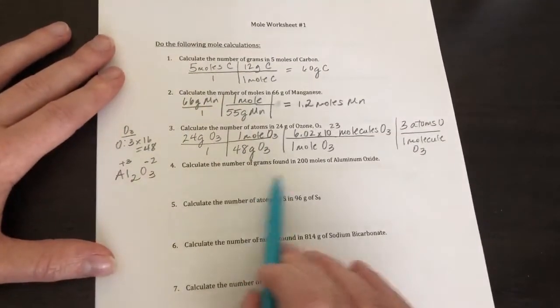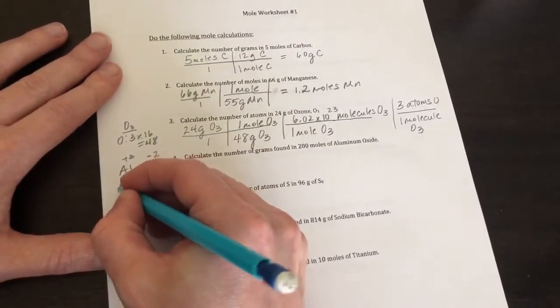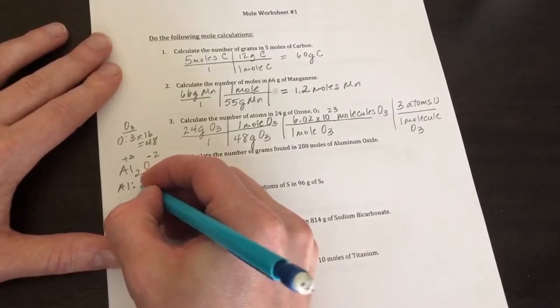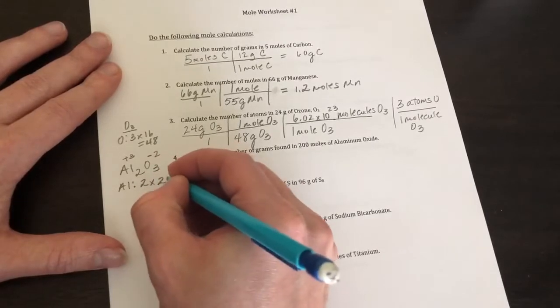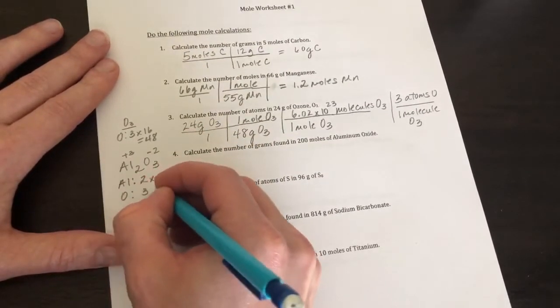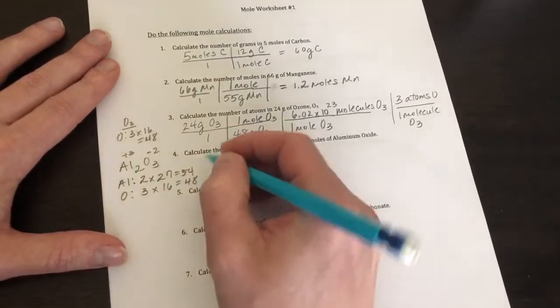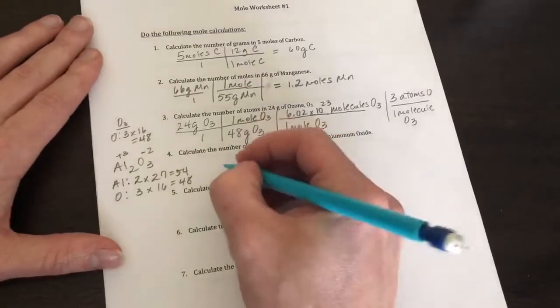So we're looking for grams, so we're gonna have to go through our molecular weight. So let's go ahead and do that. Aluminum weighs 27. And oxygen weighs 16. 3 times 16 is 48. Comes out to be 102. Okay?